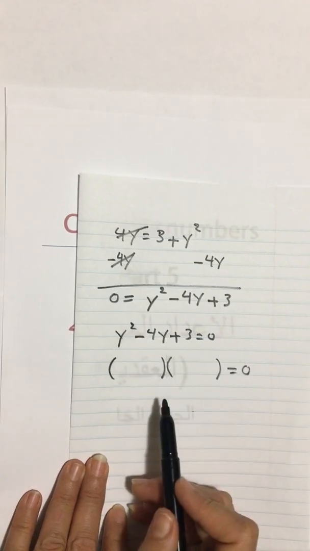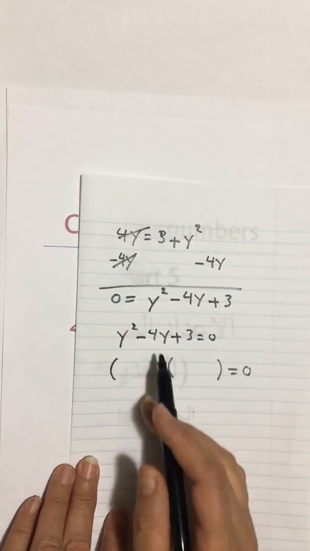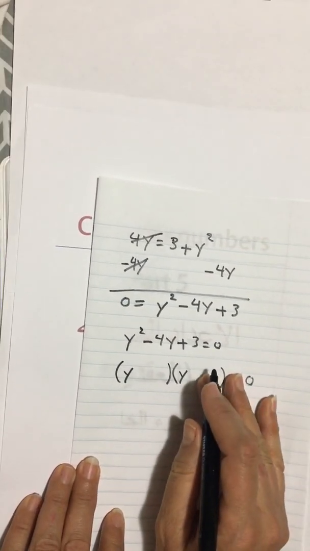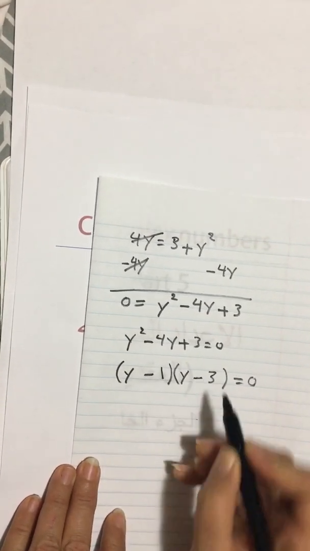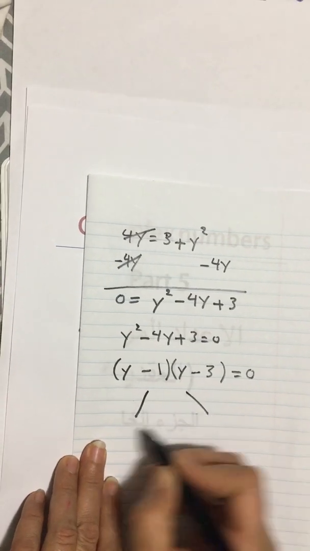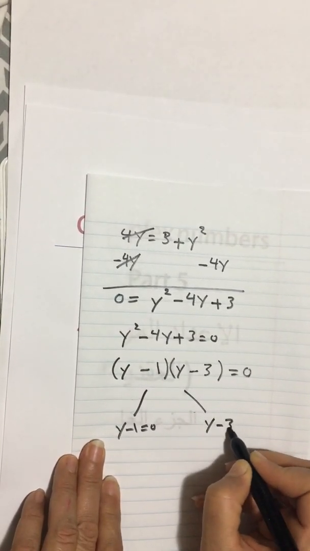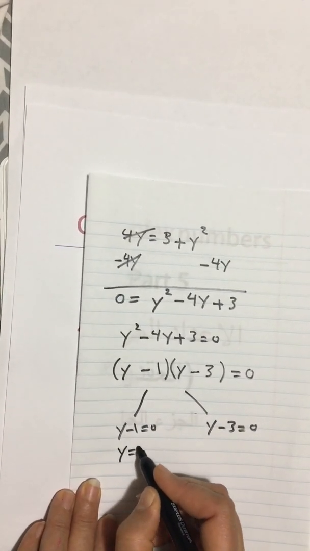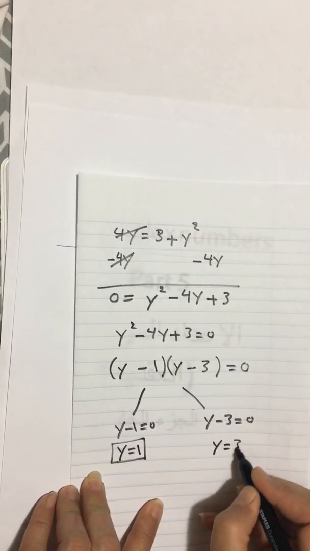So I'm gonna factor this equation. Y squared is y times y, and the 3 is 1 times 3, negative negative. Now I'm gonna have y minus 1 equals 0, y minus 3 equals 0. So I get y equals 1 and y equals 3.